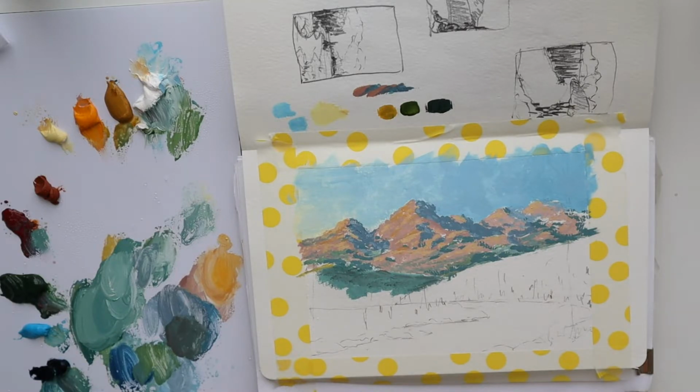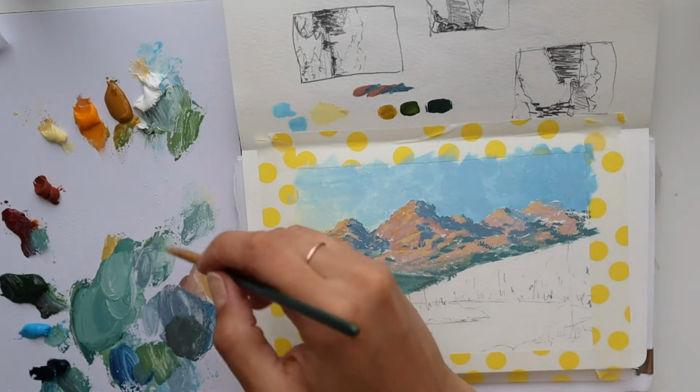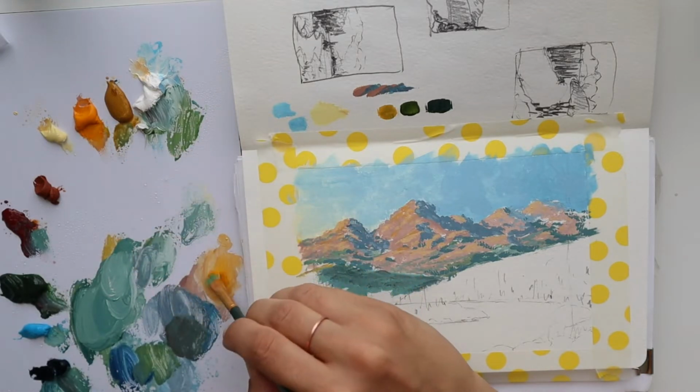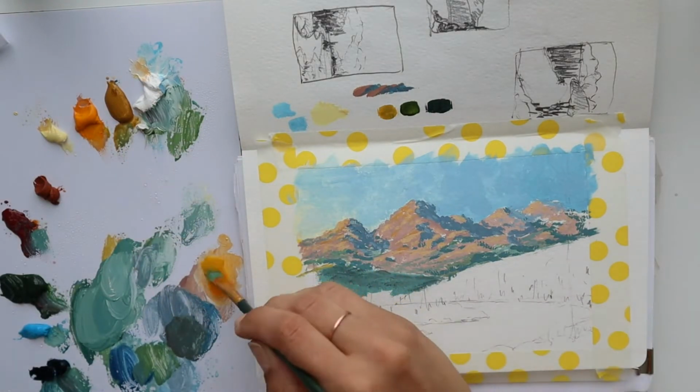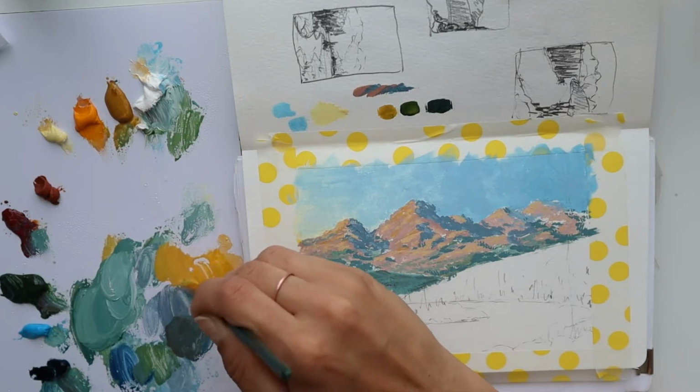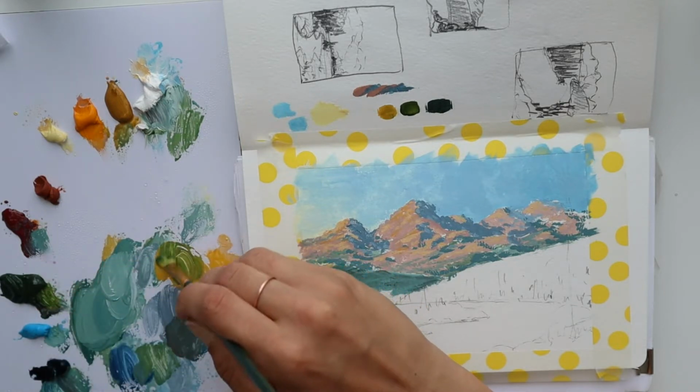Okay, now moving on to the other hill that's on the right, and also the one that has warmer colors. It's all gonna be in the sun. We are gonna create more of a warmer green color for it.